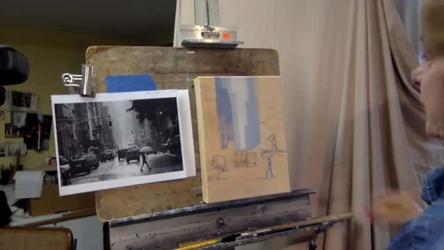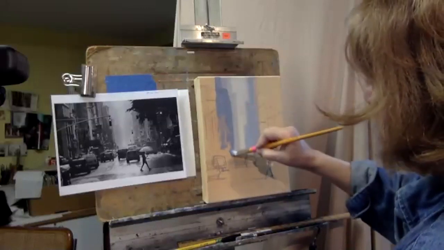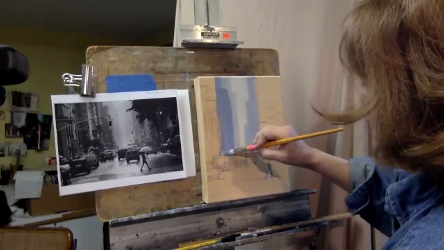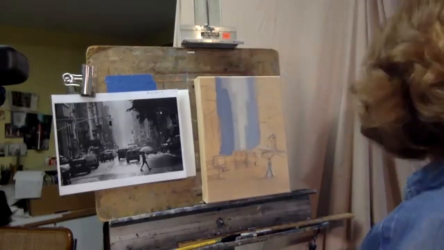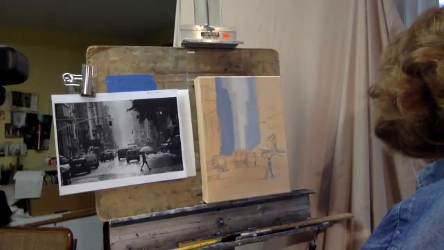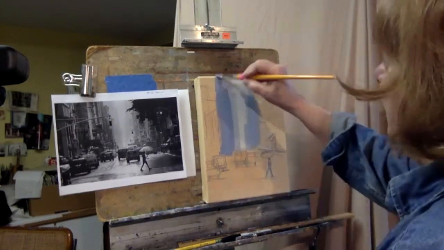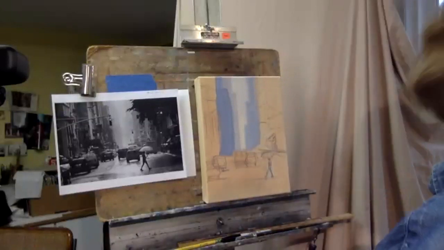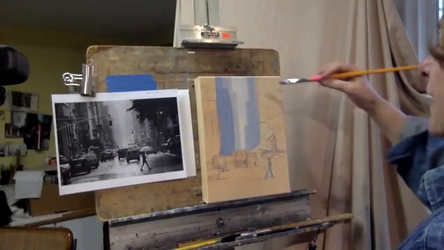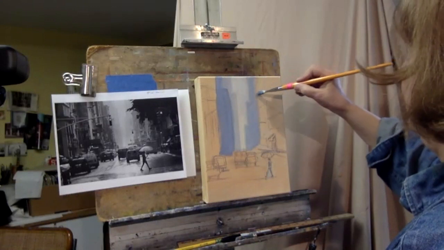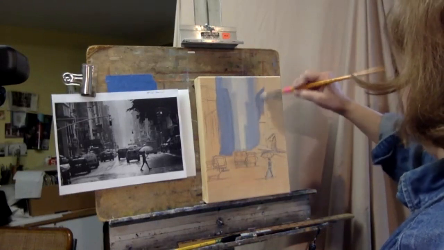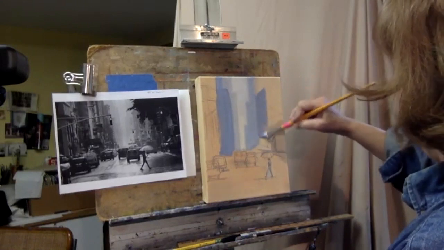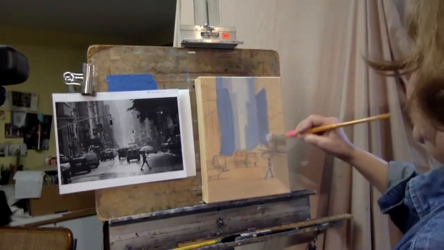If you put something down and it looks a little too dark to you, then go back in with a little bit lighter color right on top and just make it a little softer. So what we're trying to do is create the illusion that there are buildings going back into the distance, and that what we're seeing is suggestions of buildings without really defining them.